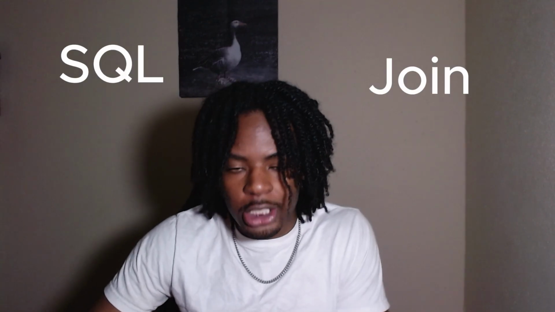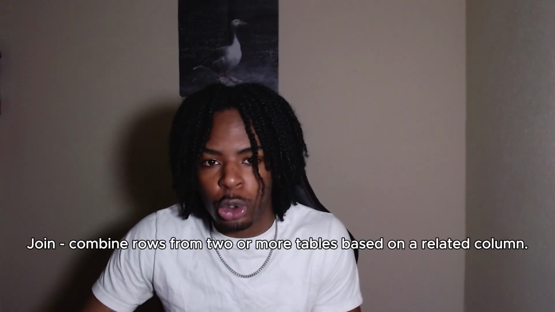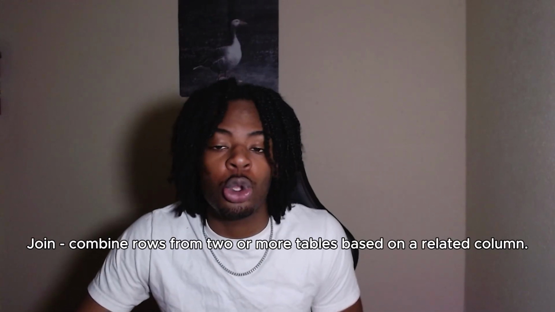A SQL join is the reason that you could put a beam on a Gen 5 or an FRT on a Draco. To understand this, twin, you gotta know what a join is. A join combines rows from two or more tables based on a related column.